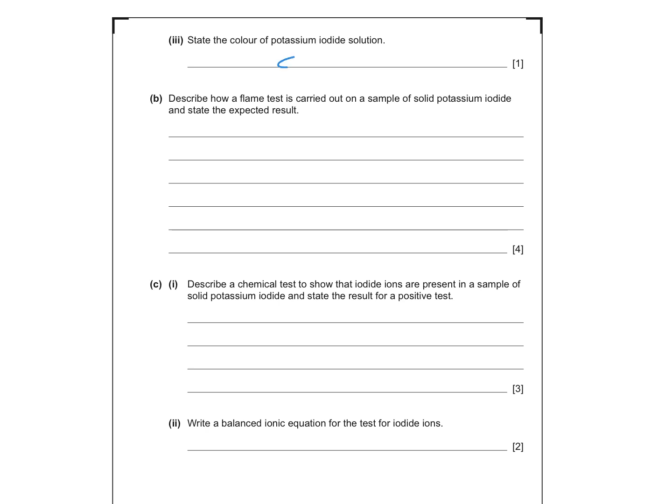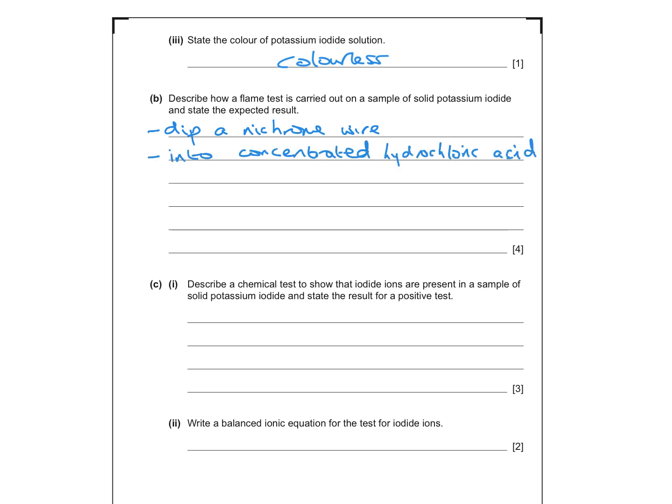Potassium iodide solution is colourless. It's a solution of a group 1 compound. It's always colourless. Now we're going to describe how the flame test is carried out. Well, you need to use a nichrome wire. It doesn't produce a colour of its own. It's going to be dipped into concentrated hydrochloric acid. This then is placed into the sample and into a blue Bunsen flame.